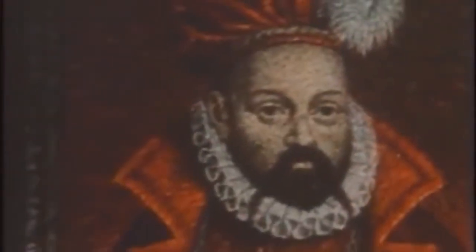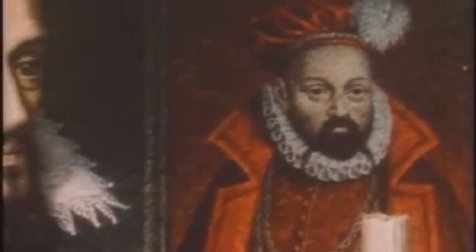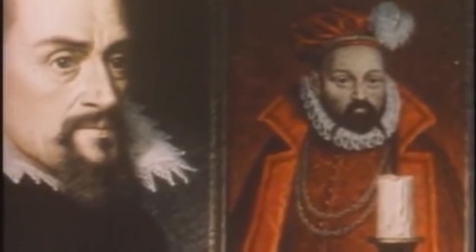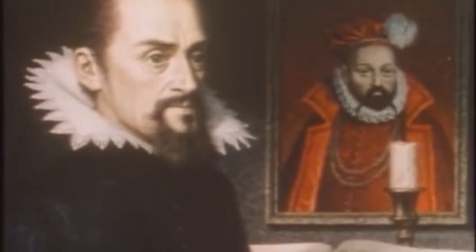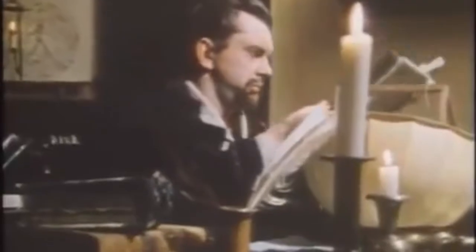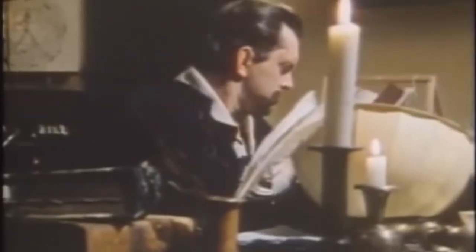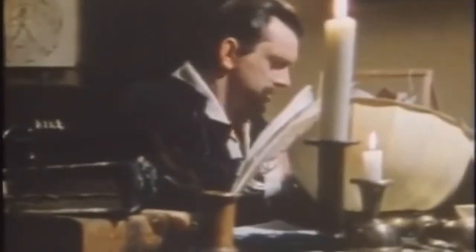Tycho's dying words were, "Let me not seem to have lived in vain." The Dane's family withheld the data, but Kepler managed to make Tycho's last wish come true. Advancing science more than ethics, he stole the material. The otherwise mild-mannered little mathematician was finally ready, in his own words, to wage my war on Mars.